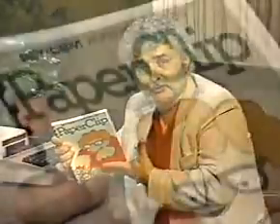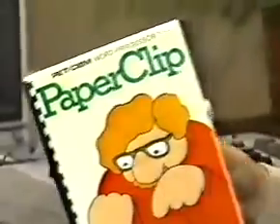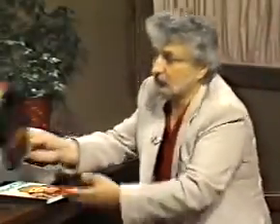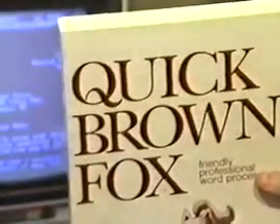The particular one that I'm showing here is called Paperclip, but there are many, many word processors that you can get commercially. It's up to you to choose the one that has the style that you want. For example, we have here many of them. There's Hesswriter 64, EasyScript, Quick Brown Fox, and there are others that I still don't have here, for example, such as Word Pro and many others. There's quite a range of prices, quite a range of features. What you have to do is to choose the one you want.